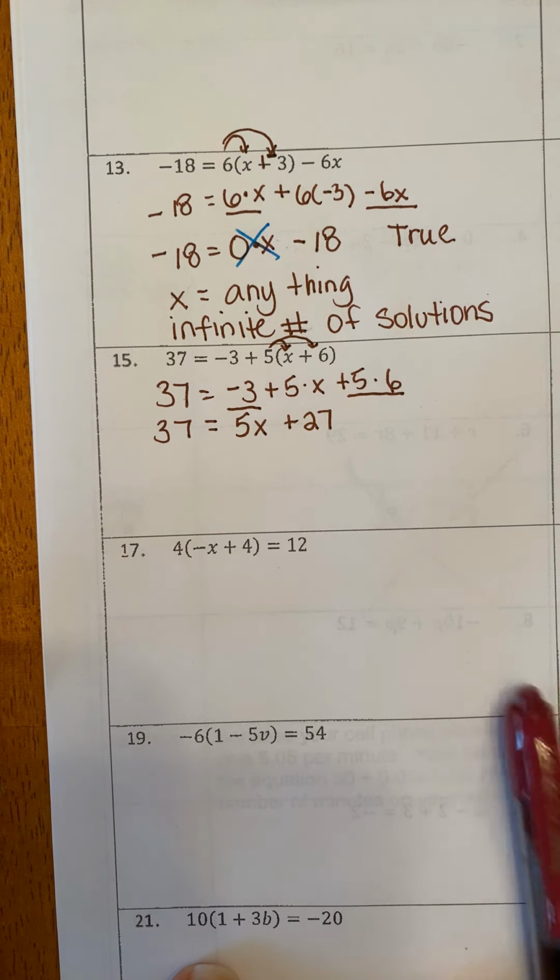Now I'm going to go ahead and solve this equation. So you can see this is not like the one above where the x is dropped out. I actually can find one solution for x. I'm going to undo the last operation, which is addition. So I can undo that by subtracting 27 from both sides. Put my line here for my equal.